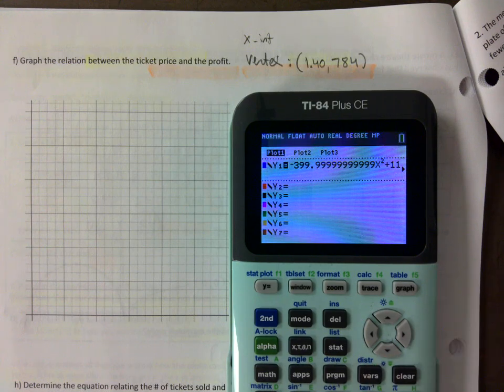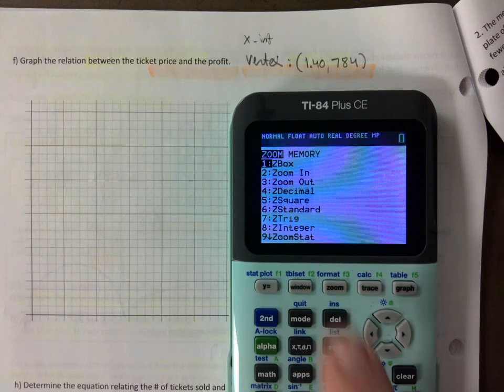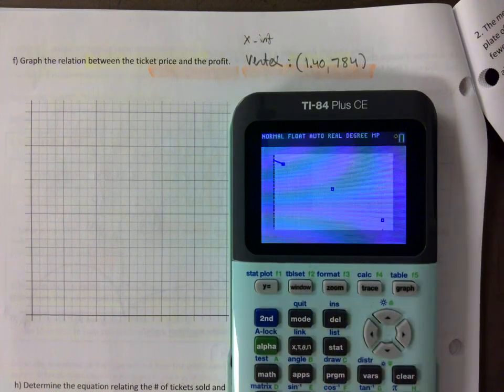If you don't, maybe right now just follow along, because it's going to take too much time entering everything again. I'm going to try Zoom Stat. And it's not good, right? This one is not good. So Zoom Stat doesn't always help you, but at least if you don't see anything, Zoom Stat at least gets you a line. And then you can move from there.